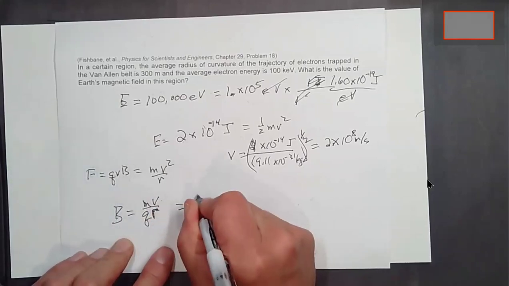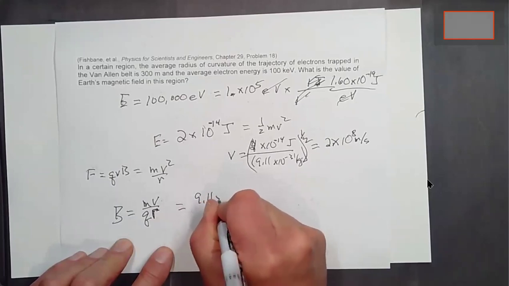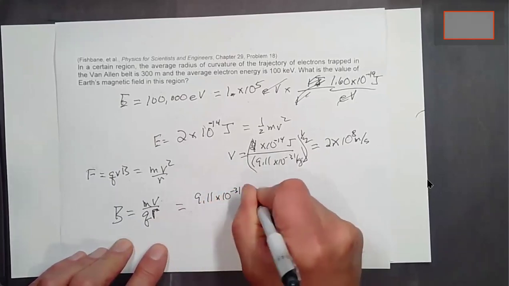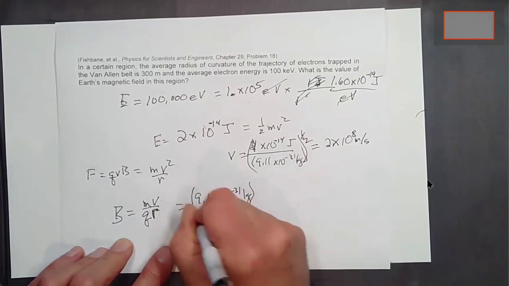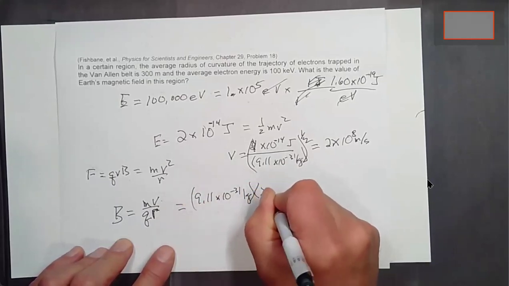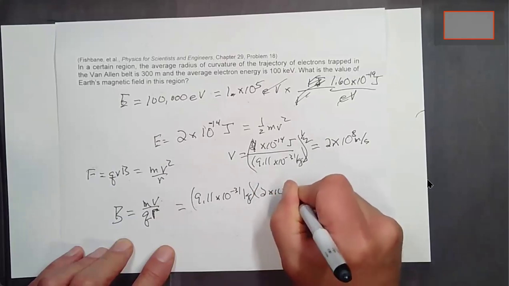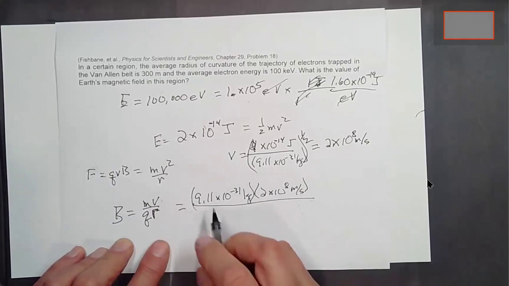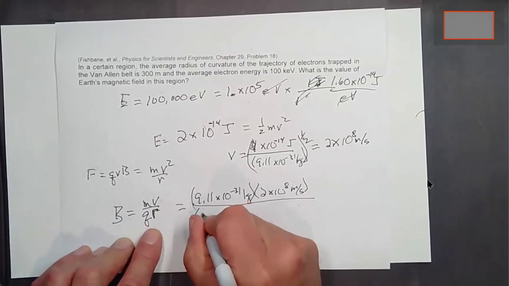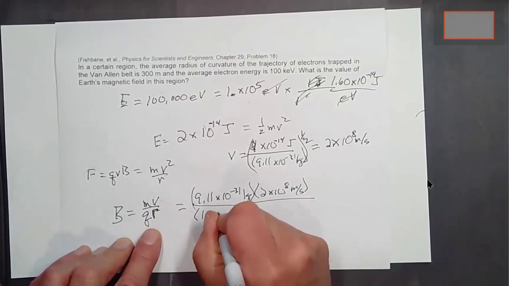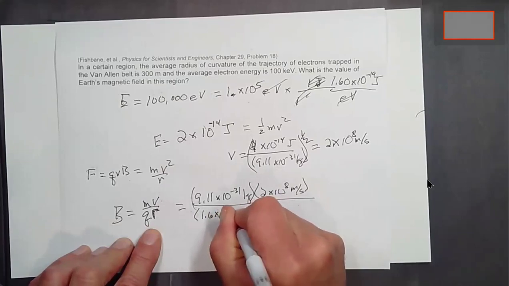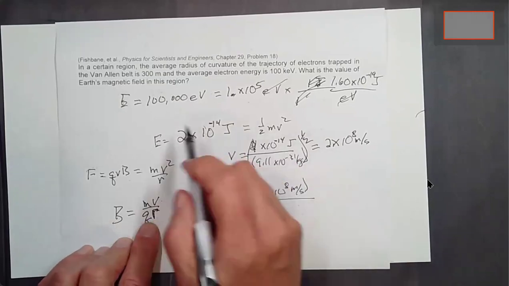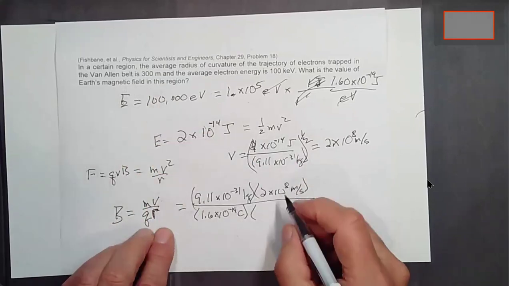So 9.11 times 10 to the minus 31 kilograms times 2 times 10 to the 8th meters per second, divided by Q, it's an electron, 1.6 times 10 to the minus 19th coulombs. And the radius of curvature was 300 meters.